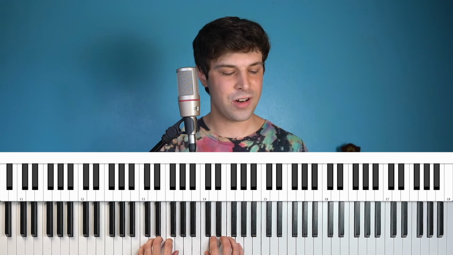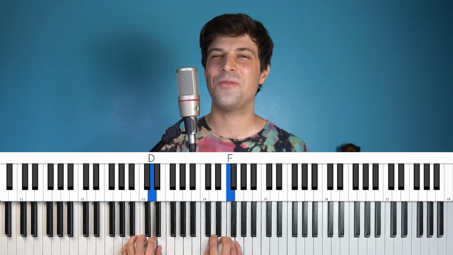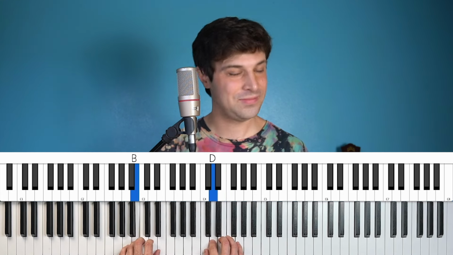Once you get the hang of that, try moving your left hand down 2 steps to start on A. You get this really nice harmony. Sounds super cool.